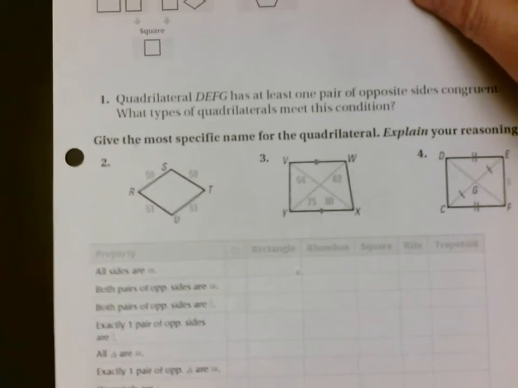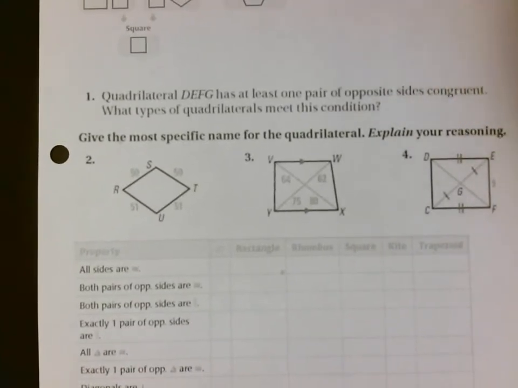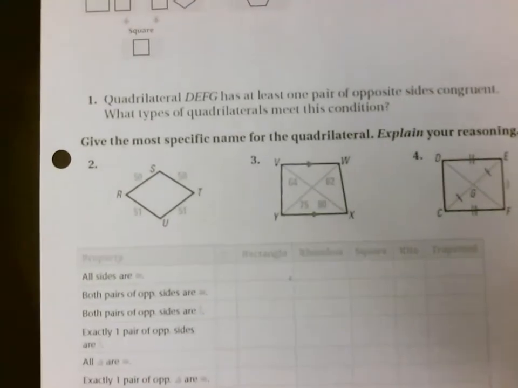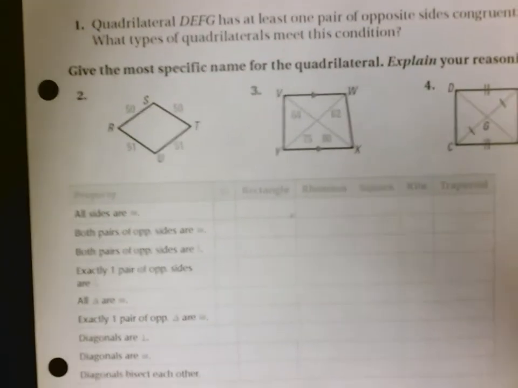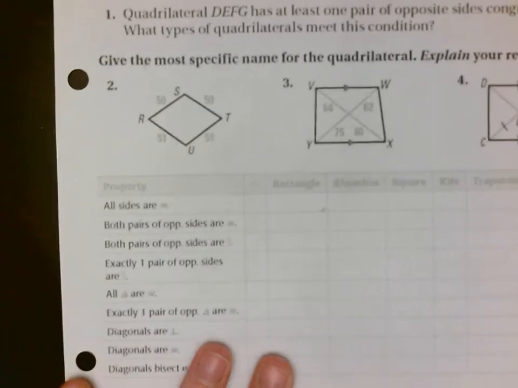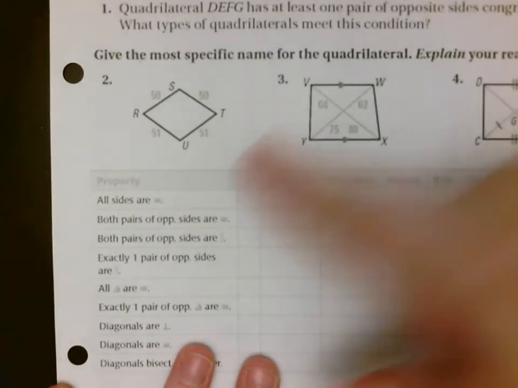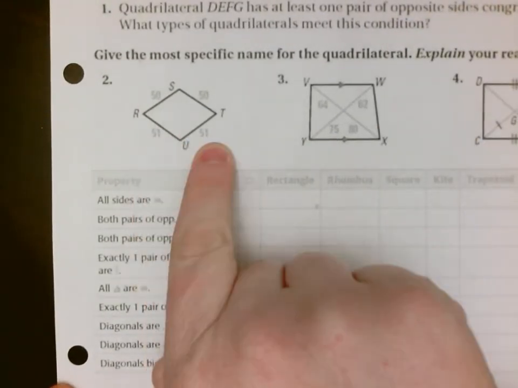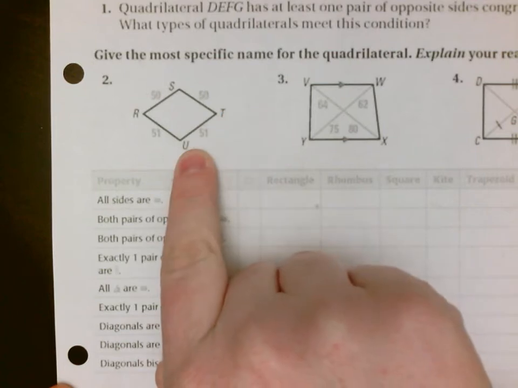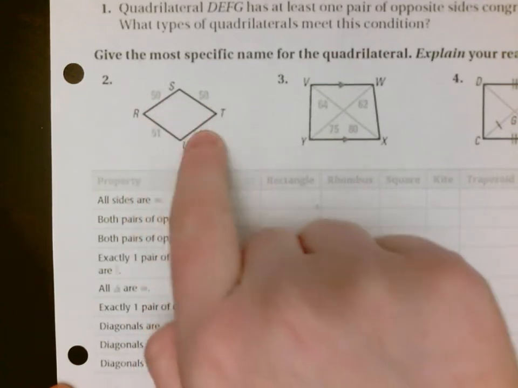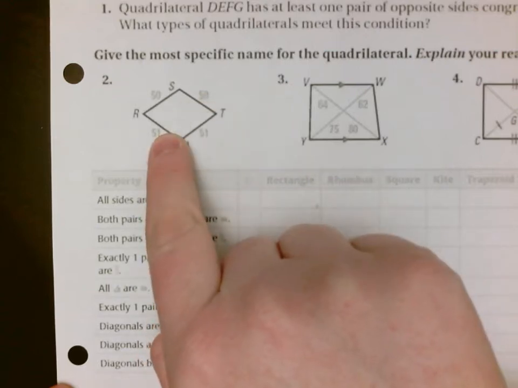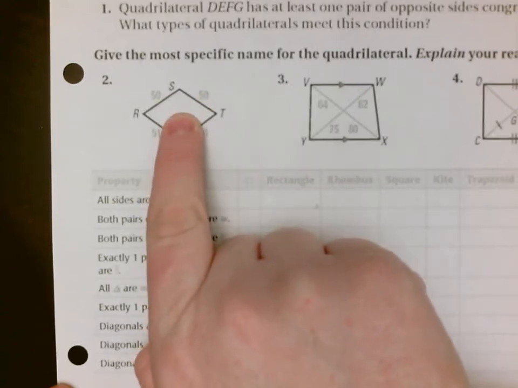So here's the next one. It's giving the most specific names. Explain your reasoning. You have to start from the very beginning, so you have to jump through quadrilateral to everything else. Based on number 2, these two sides here, RU and TU, are congruent. RS and ST are congruent. Opposite sides are not parallel nor congruent, so this would be a kite.